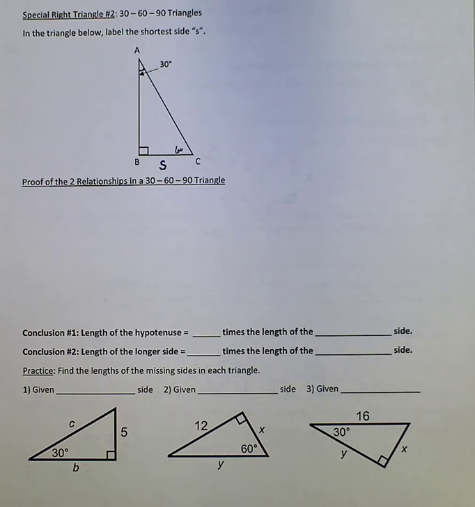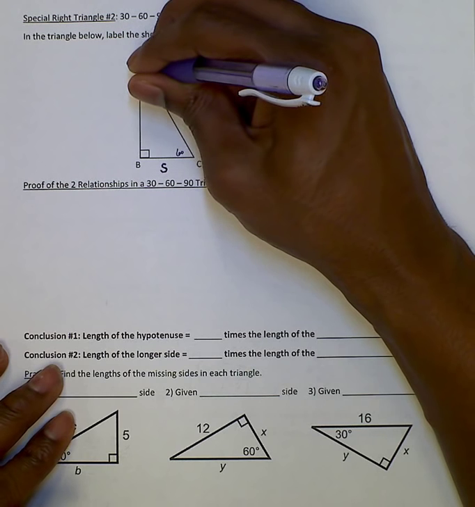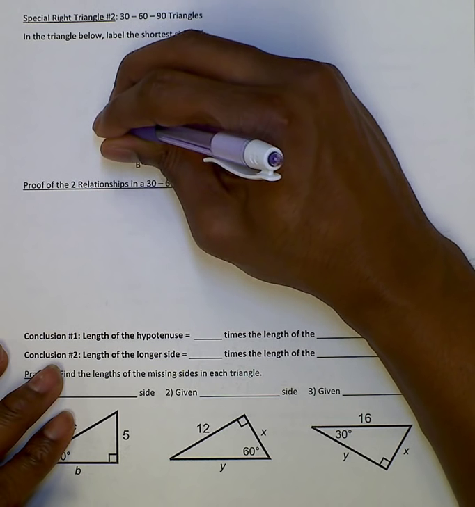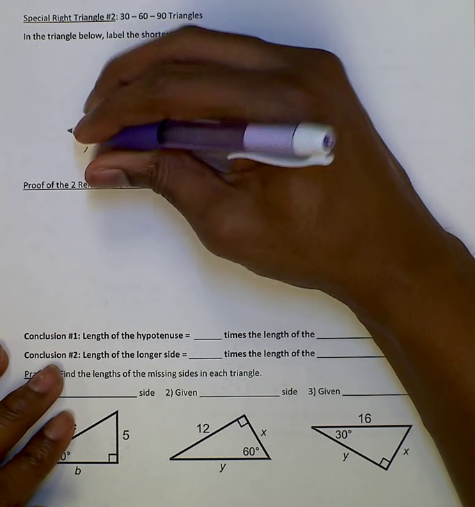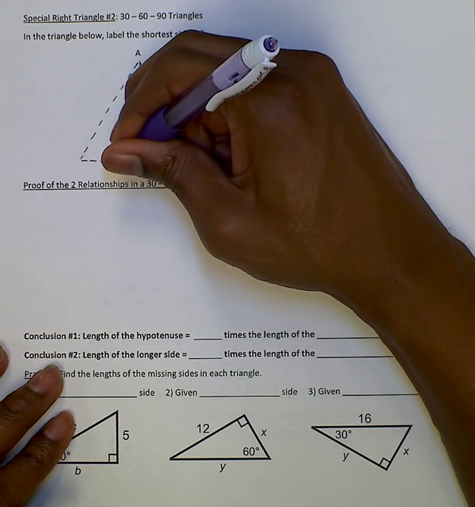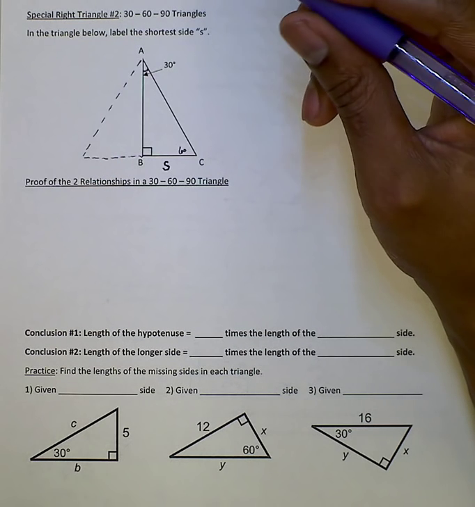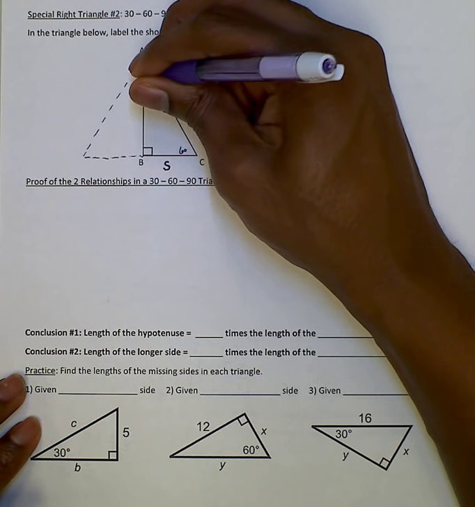All right. Now from there, we're going to prove our ratios. We're going to prove the ratios that I'm going to ask you to remember. So if you follow along with me, I want you to draw another triangle here, just adding on to this one. Now in this triangle, I want you to make this 30 degrees.